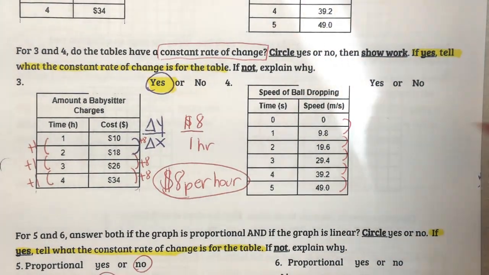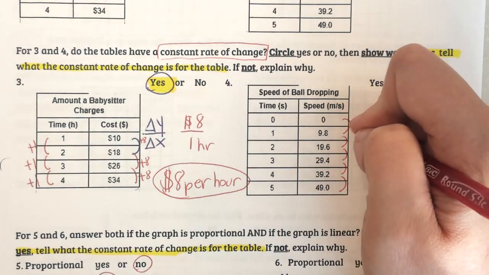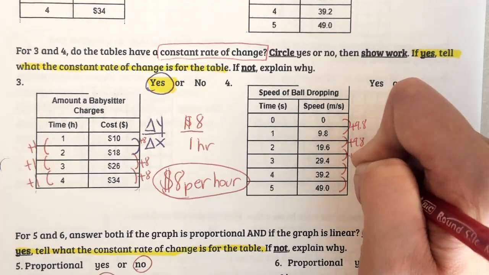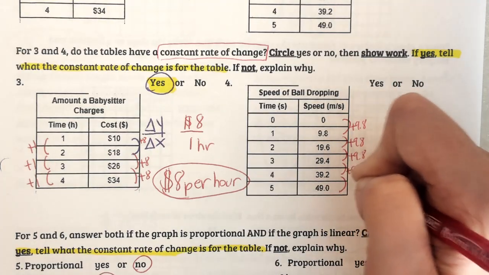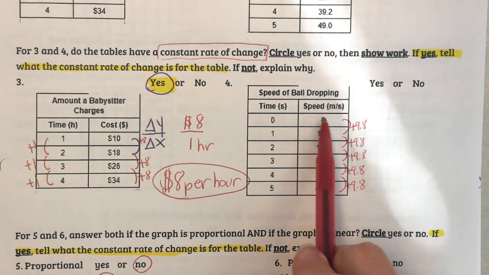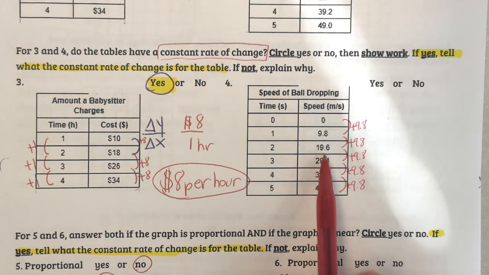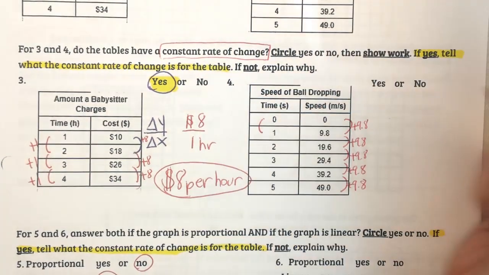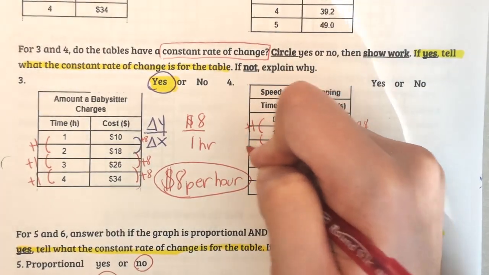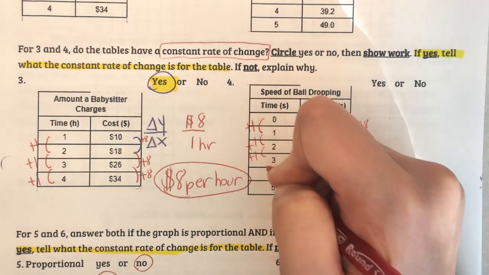On number 9, did it change by the same amount each time on the right side? Yes or no? Yes. What did it change by? 9.8. Every single time it went up by 9.8. If you didn't know, guys, you could just do 0 plus 9.8 plus 9.8 plus 9.8 and see if you get those numbers. On this side, what was it changing by? 1. Every single time? Yes. Plus 1 every single time.